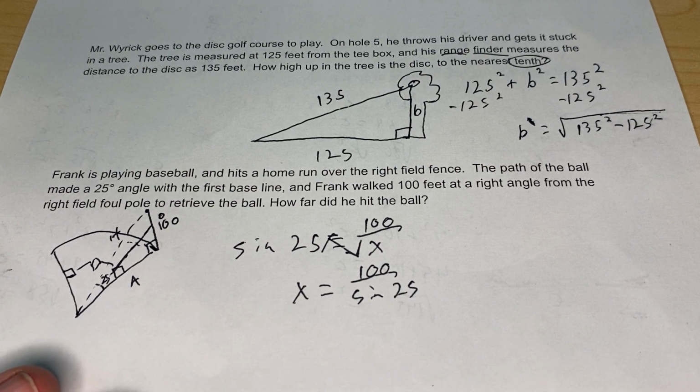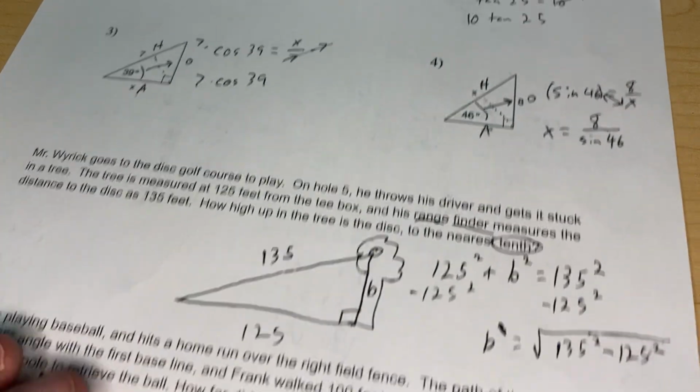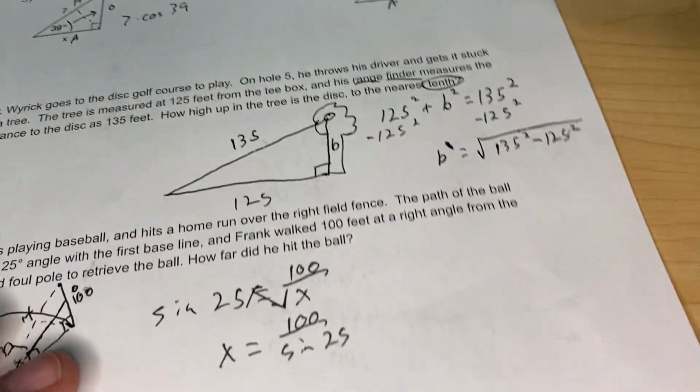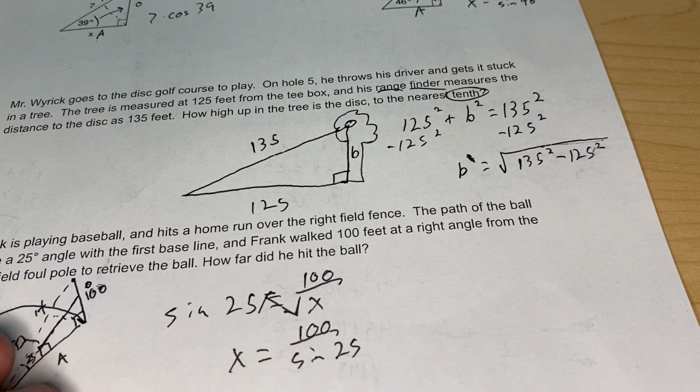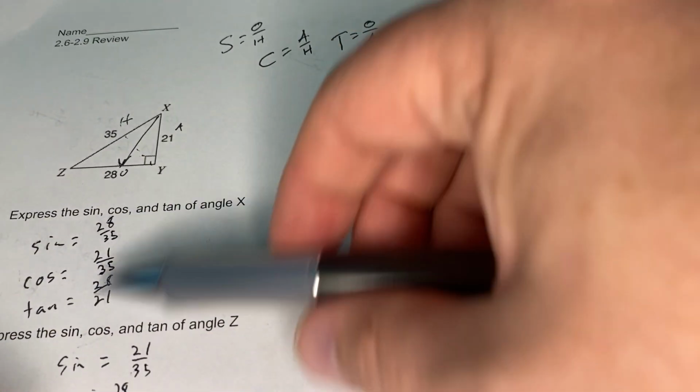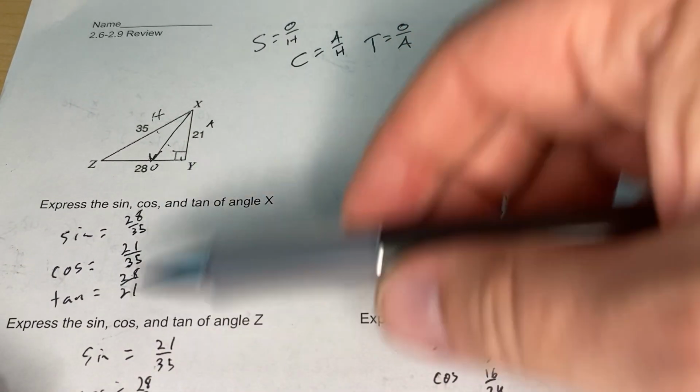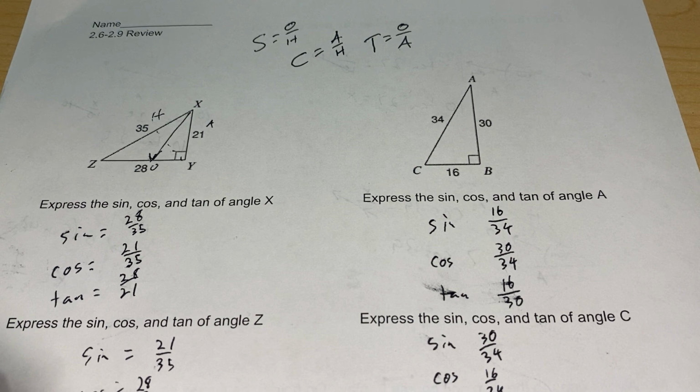Hopefully that gets you in the right spot. Don't forget tomorrow's test. It's not multiple choice. It's all going to be answers, kind of like what we were doing here. You'll have numerical answers. Again, on these first ones, it doesn't matter to me if you reduce this or not. Just kind of the setup is what's important to me there. And hopefully that gets you through your test.